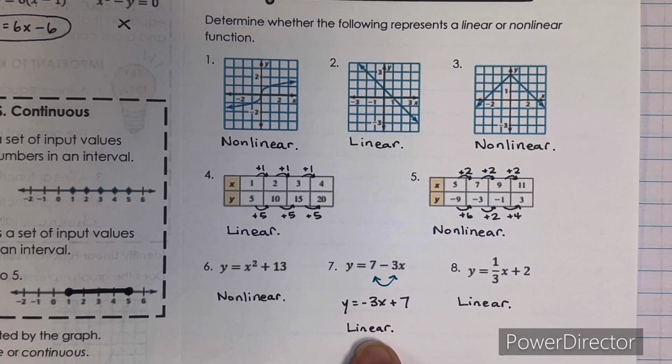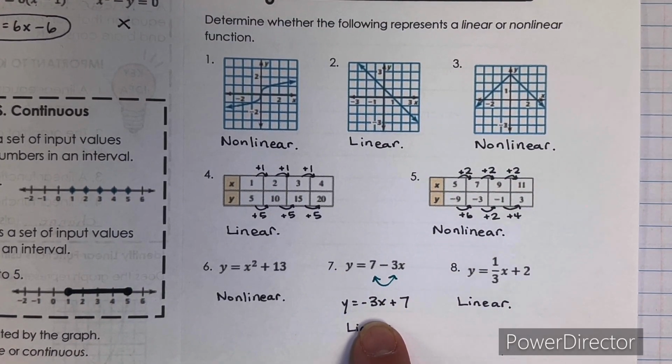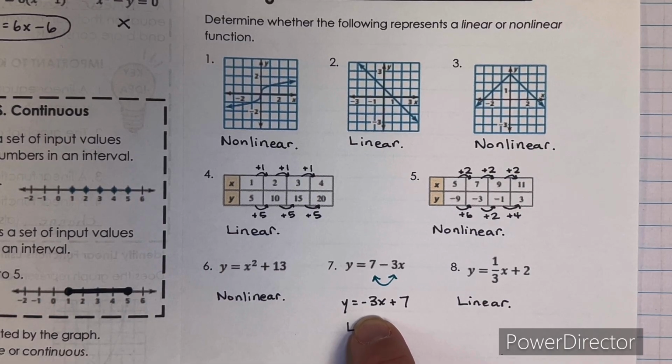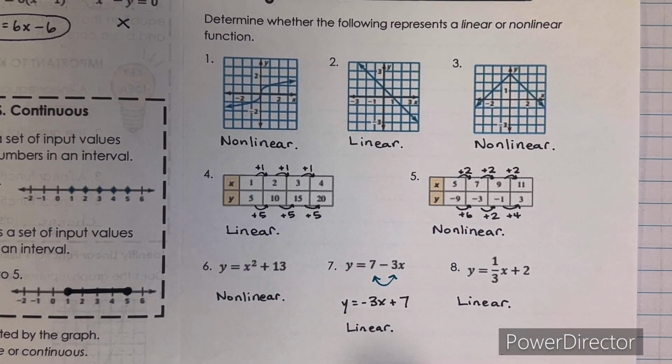I only want to talk about number 7. A lot of kids last year wrote that this one was nonlinear because it wasn't in the correct form. It actually is. You just have to swap these two and put it back into that slope-intercept form and make it look like y equals mx plus b. So double check before you claim nonlinear or linear and make sure that the form is in standard form.